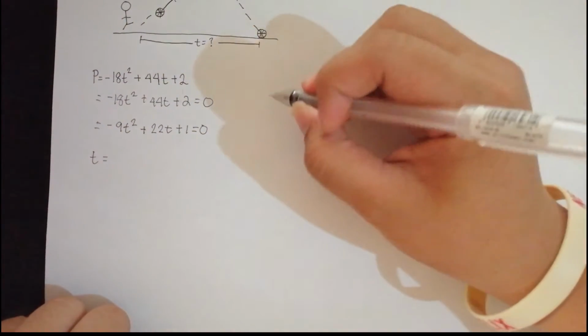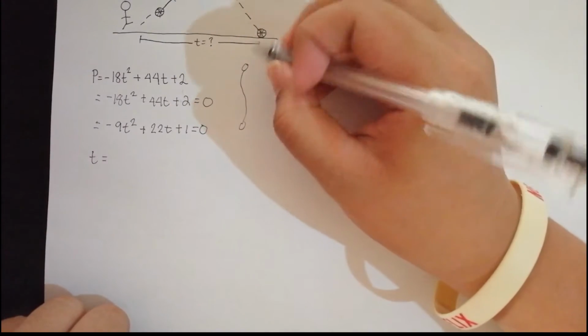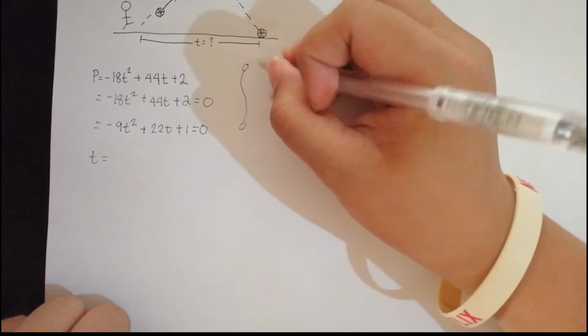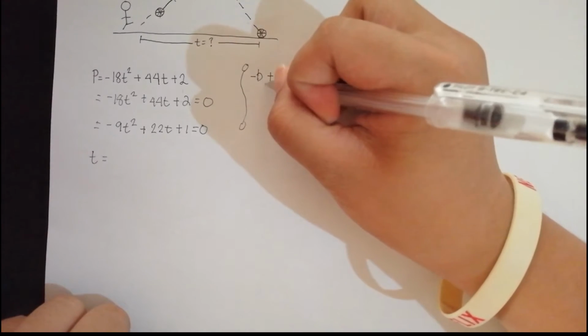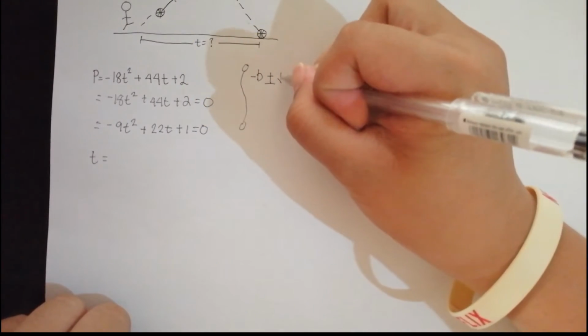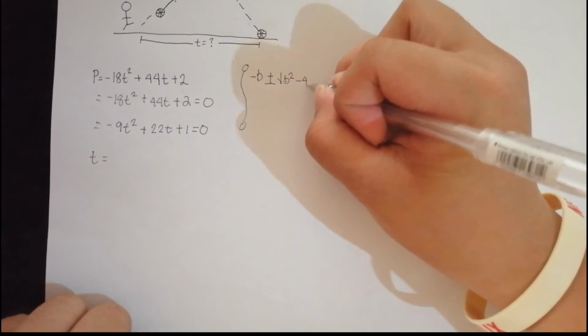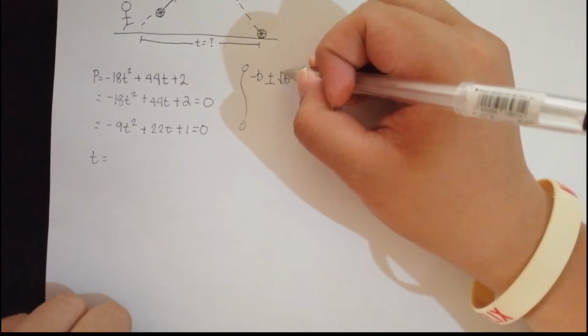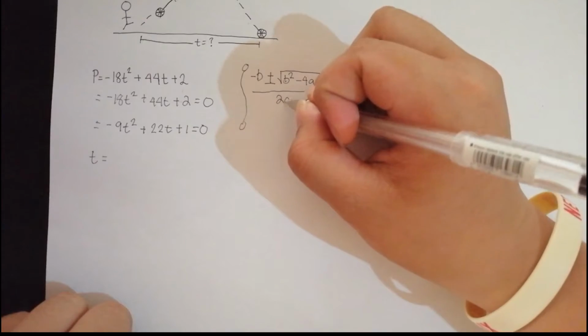So we'll have to write here the equation: negative b plus or minus the square root of b squared minus 4ac, all over 2a.